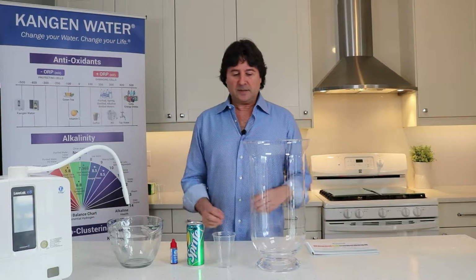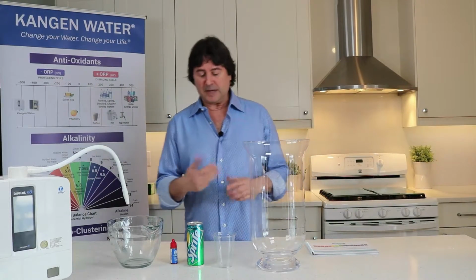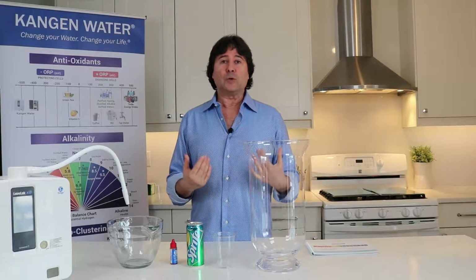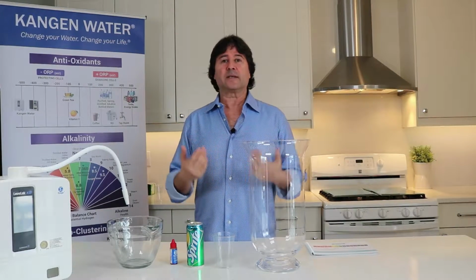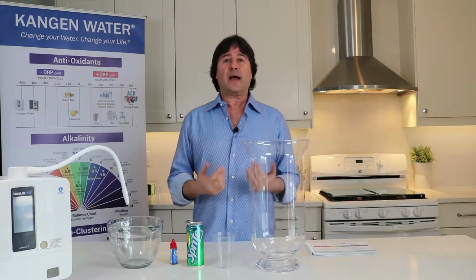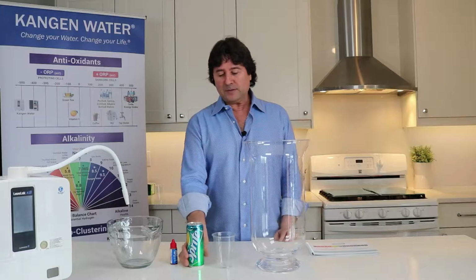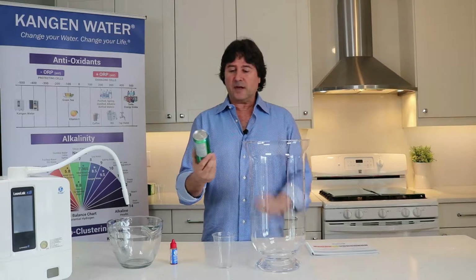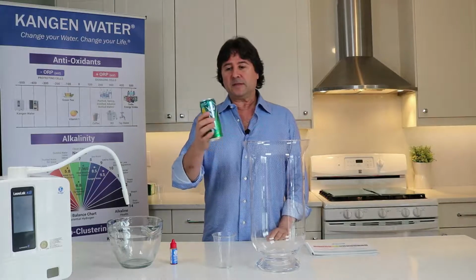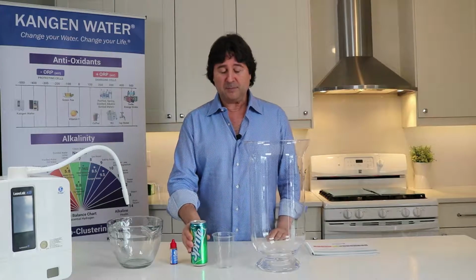Now we discussed, again, the second of the three main causes of all degenerative diseases, acidosis, a chronic acidic condition in the body. And where do the sources of this acid come from? Well, this is one of the worst sources, not particularly Sprite, but sodas in general. This just represents pretty much all of them.